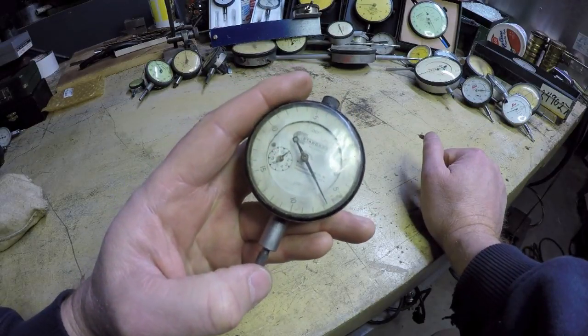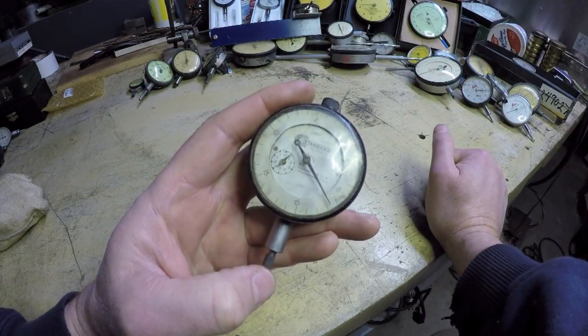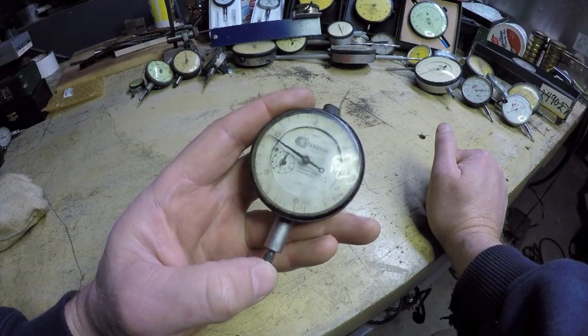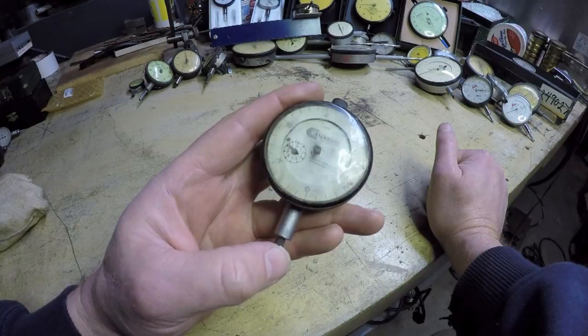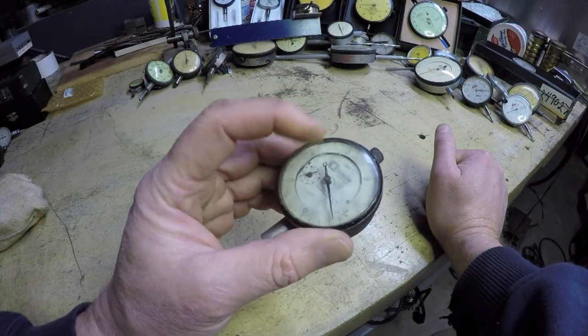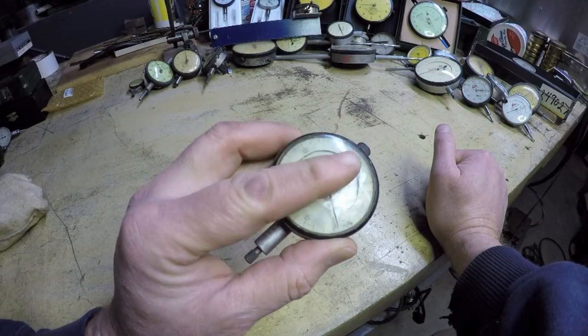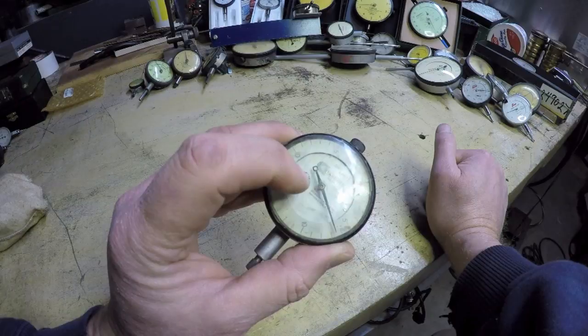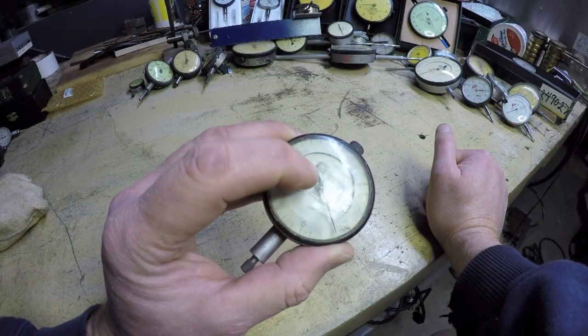And the last one here is a Standard Gauge Company indicator, made by Standard Gauge Company of Poughkeepsie, New York. And I don't see too many of these around either. This one looks like it was somewhere where maybe the heat, something too warm, got up against the plastic here. There's kind of a ridge right here.